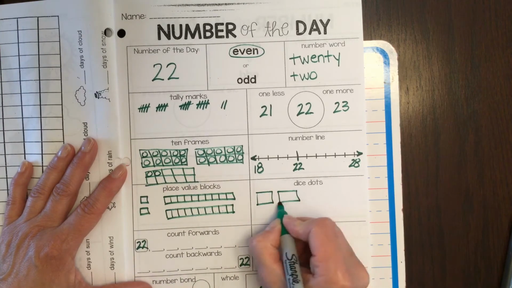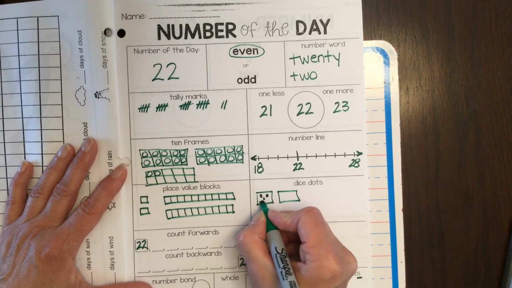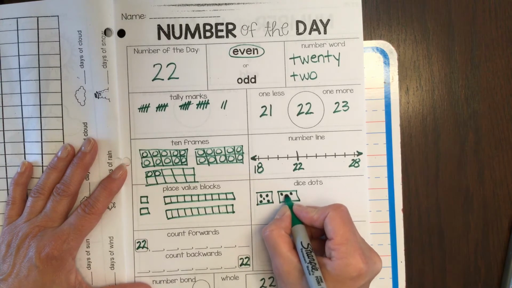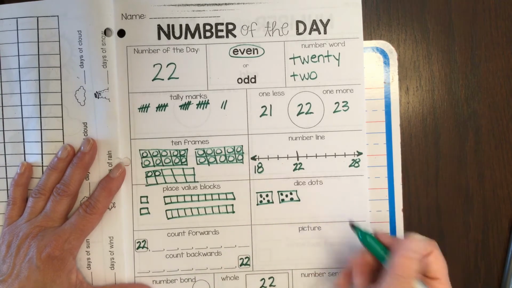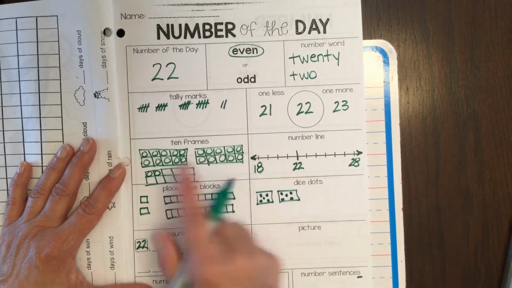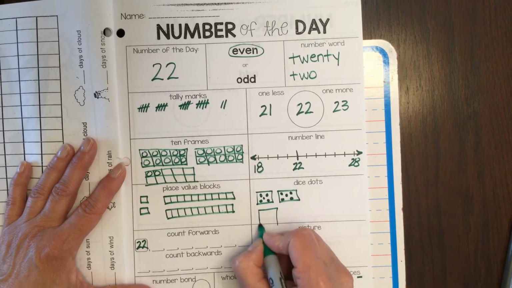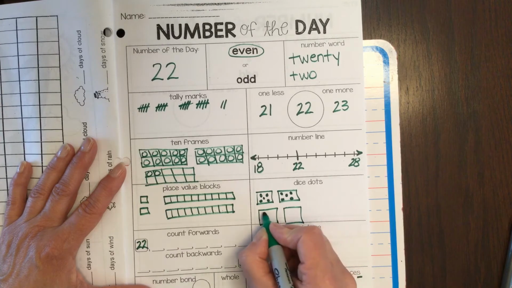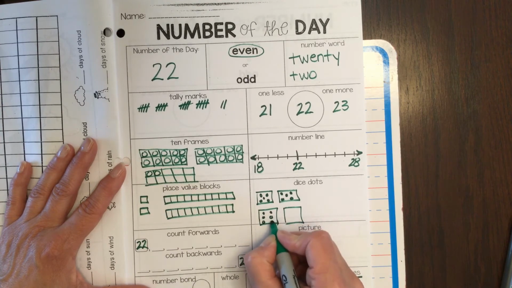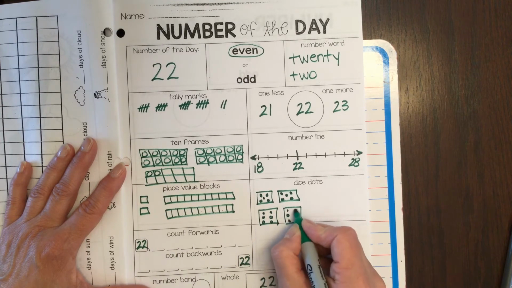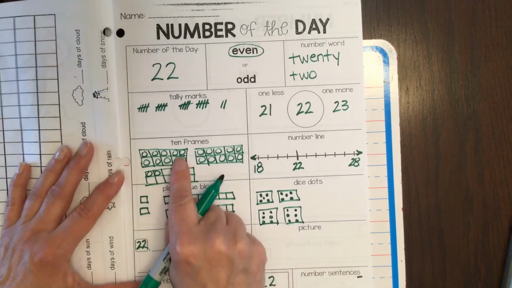So to show 10 on my dice dots, with dice going to 6, I need 2 that show 5, or any combination of 2 dice that make 10, and then I need 2 dice that make 12. And I know that's my 6 and 6. So I have 4 dice to show 22.